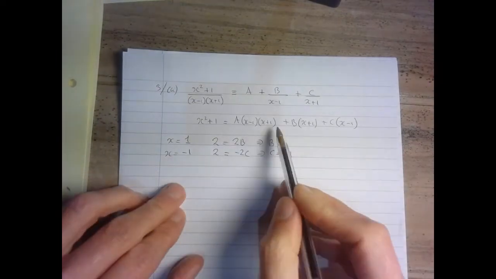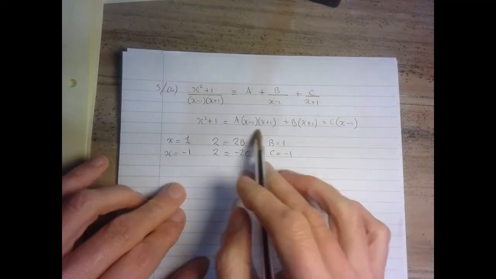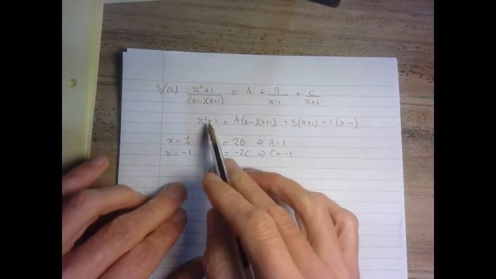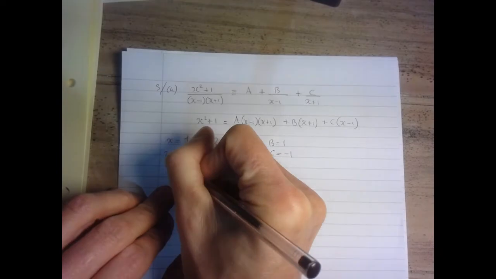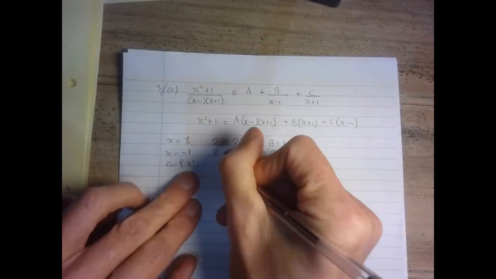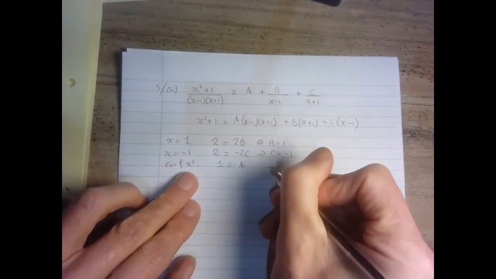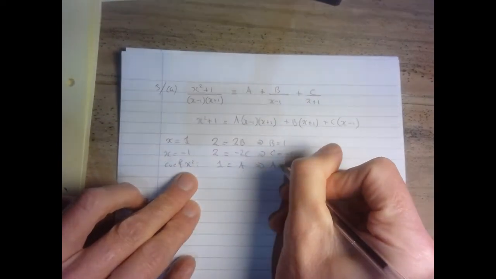Now a is a little bit more tricky because there's no obvious x to put in. We could put in x is 0 and work it out, but much easier than that is just to go for coefficients. So I'm going to say coefficient of x squared. The number of x squareds on the left hand side is 1, and the number of x squareds on the right hand side is just a. Implies a equals 1, and we sort of knew that.